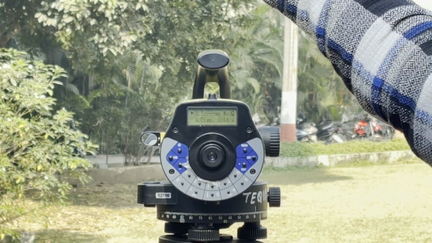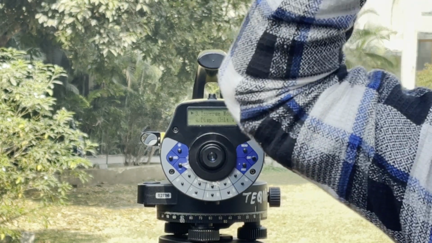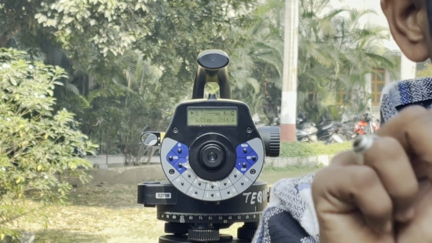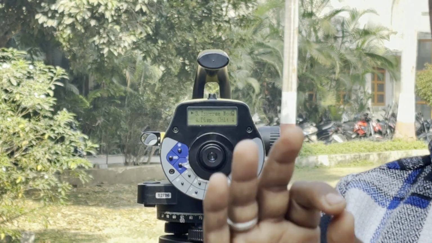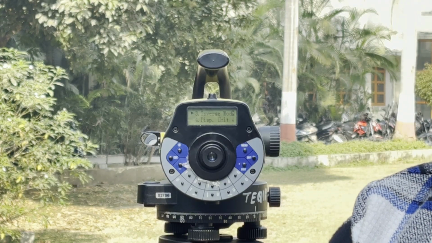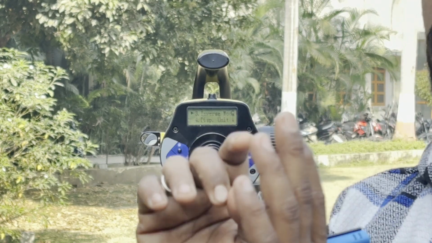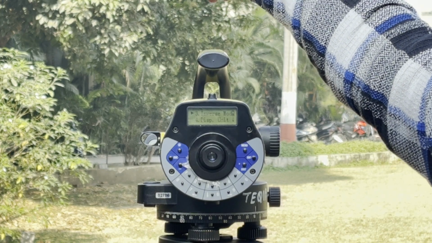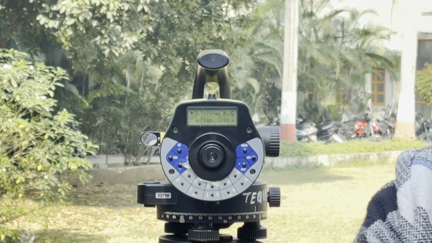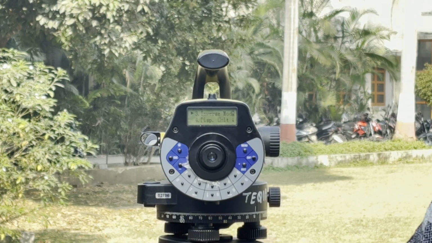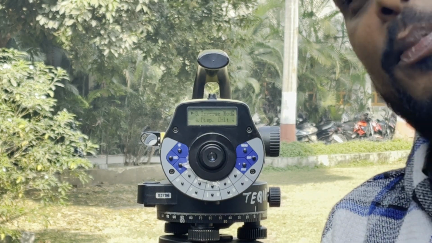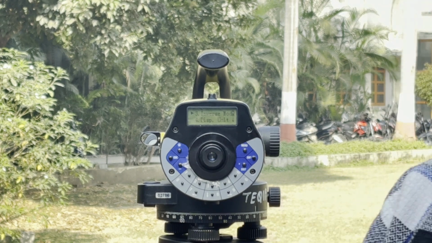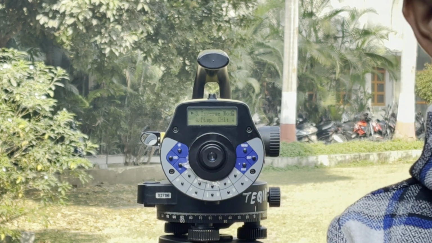If you want to calculate the RL of a particular point, then the general equation is HI minus intermediate sight or minus foresight. But if you want to calculate the RL of the chhajja, then RL of the chhajja is equal to HI plus intermediate sight or foresight. So that's why there is a separate inverse mode.